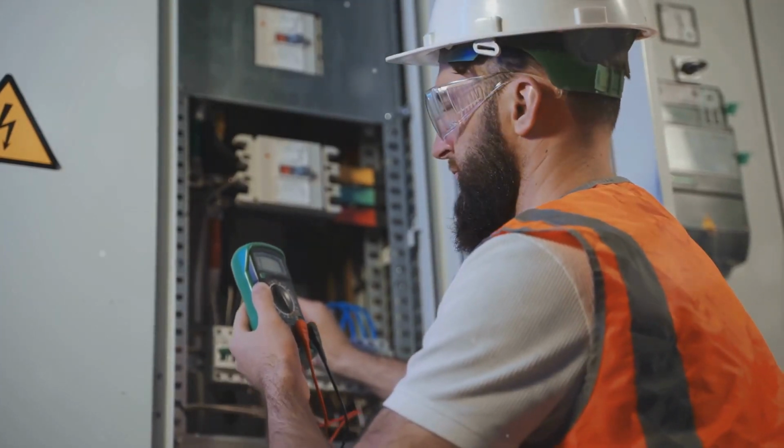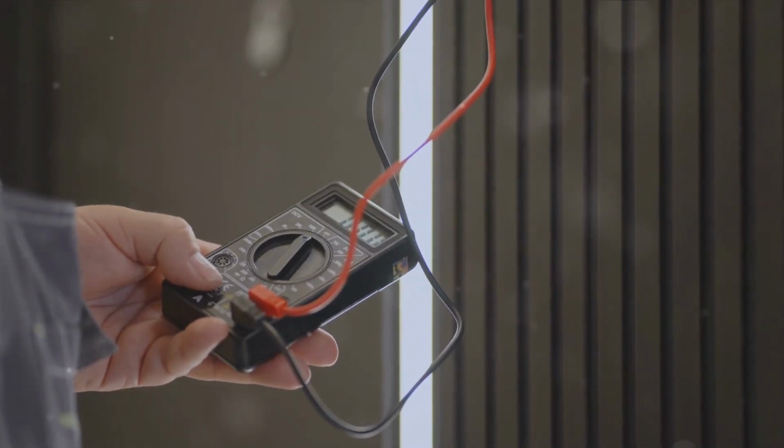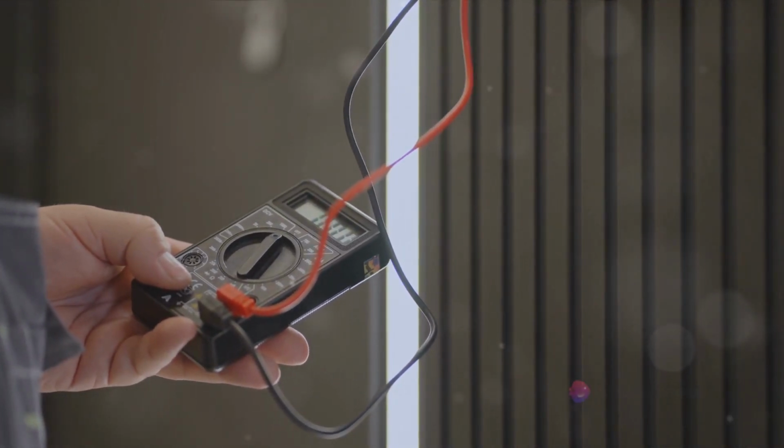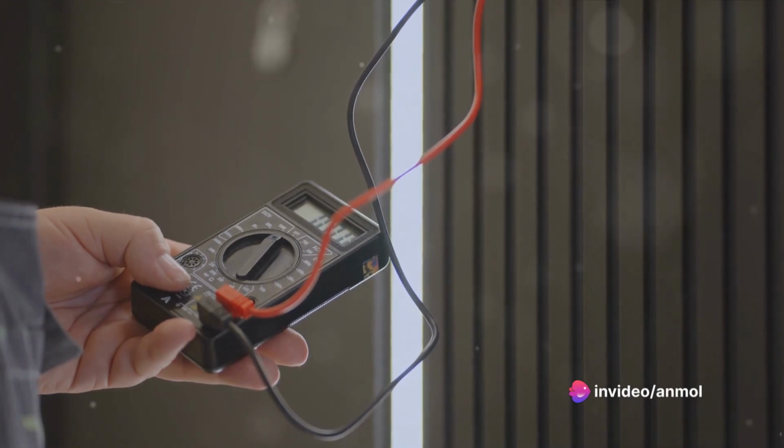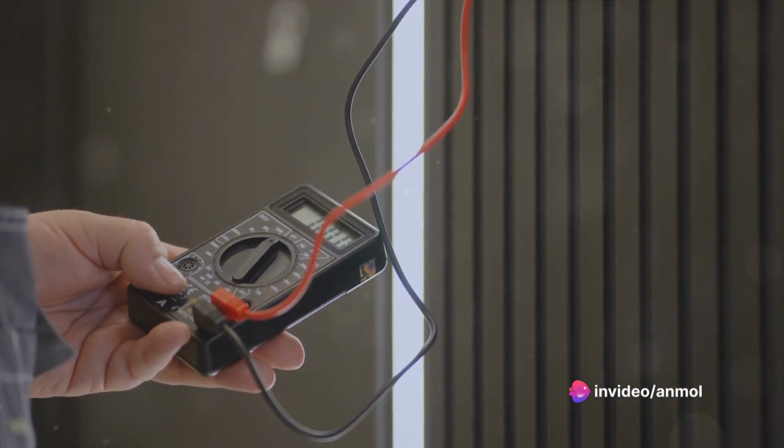Now, let's start with the power supply. We'll use the multimeter to check the input and output voltage. If the readings are not within the manufacturer's specifications, it could indicate a problem with the power supply.